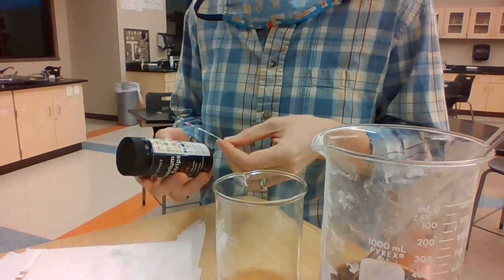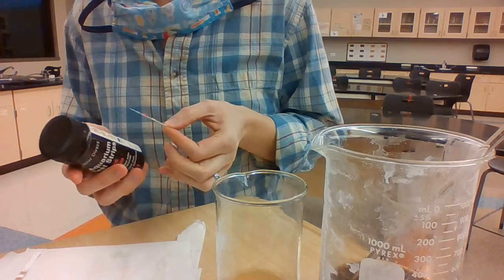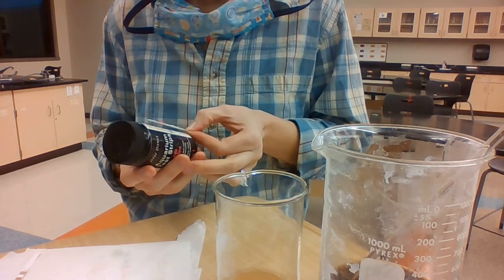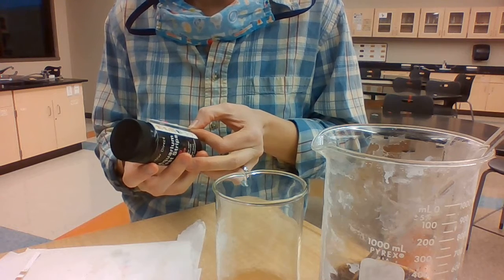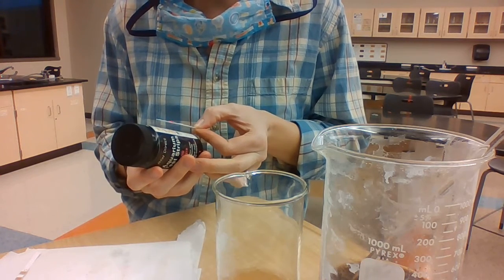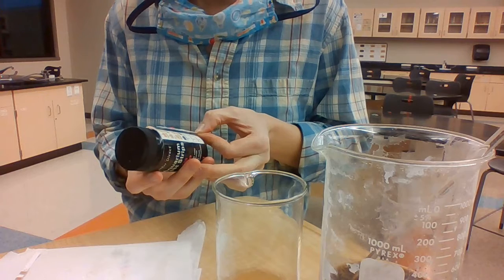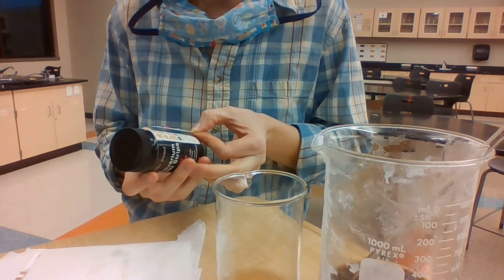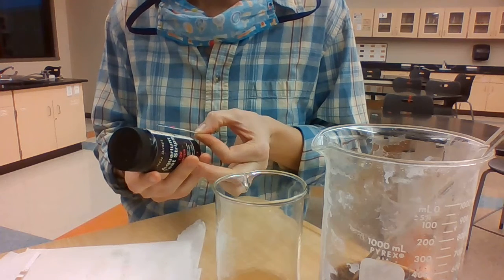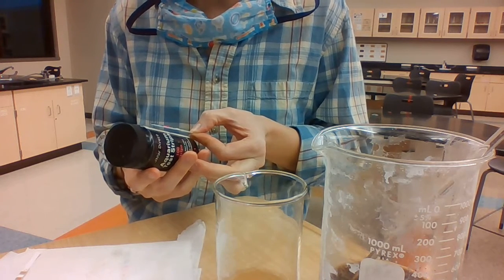Okay, so our second round here, after we have filtered the water, we're going to look at our nitrate. I'm going to say the nitrate is now at 25. The nitrite is a 5. Free chlorine is 0.